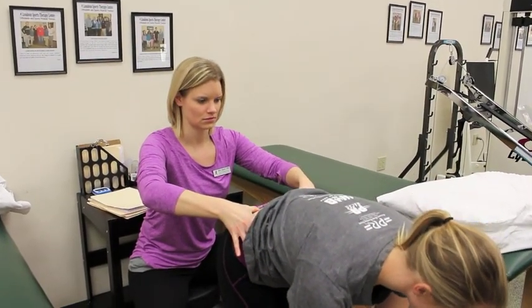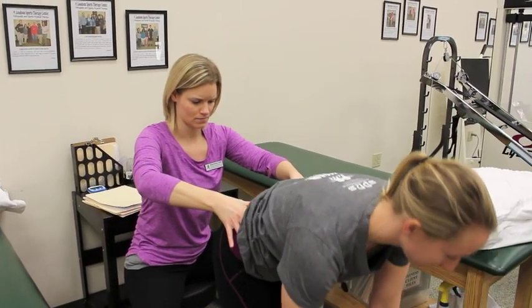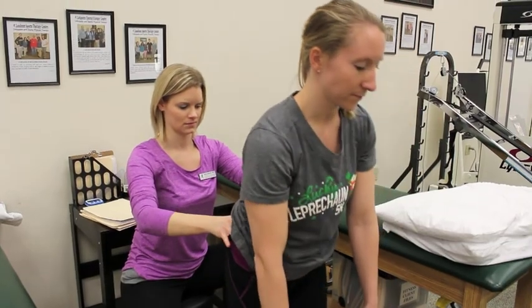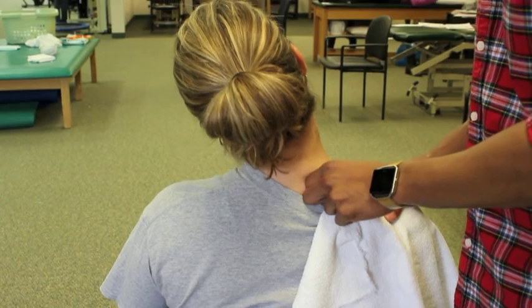But when the curve starts to change, like I showed you before, when the curve starts to change and pull forward, or when the curve is too much, it throws things out of alignment and it starts to create the neck and back issues that you have problems with.